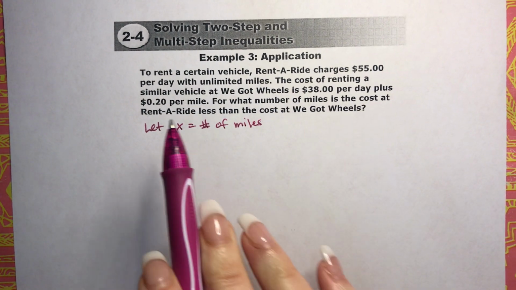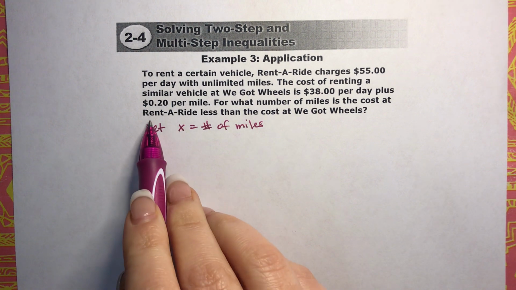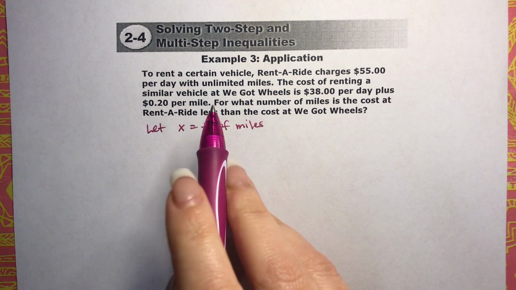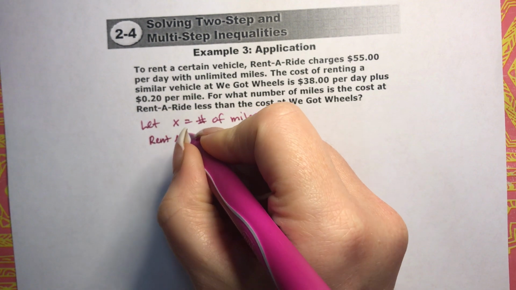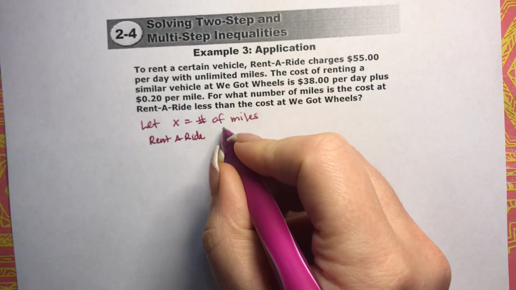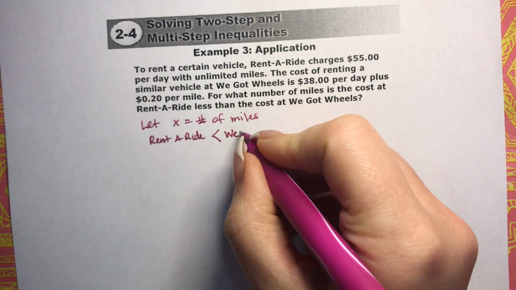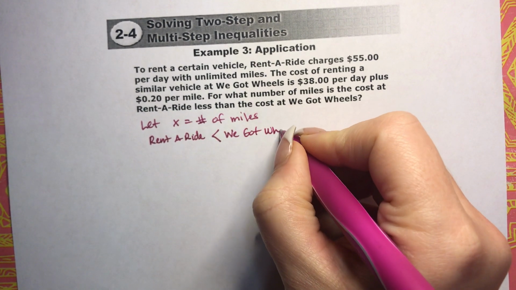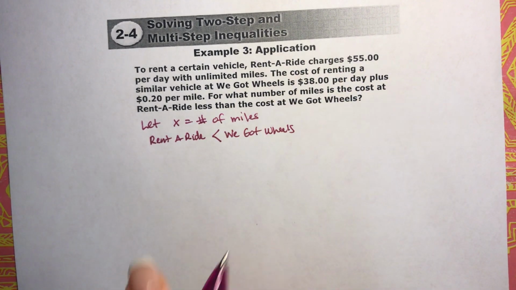Okay, then what are we looking for? Rent-A-Ride less than cost at We Got Wheels. So Rent-A-Ride needs to be less than the cost at We Got Wheels. So that's the inequality that we're looking for. Now we just need to substitute in the numbers.